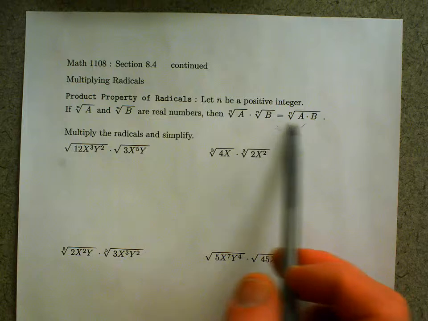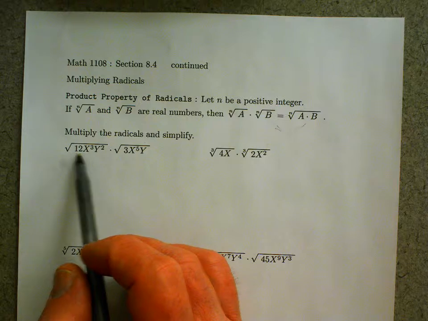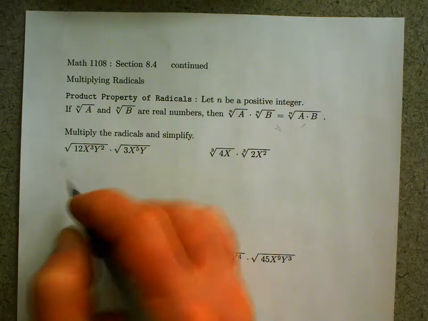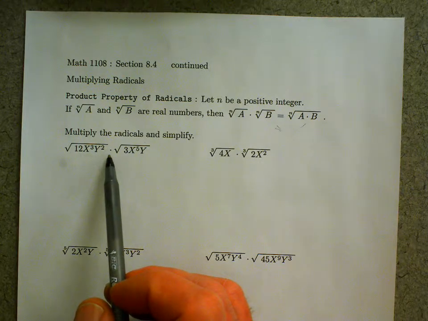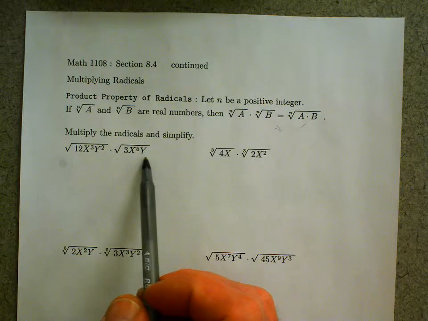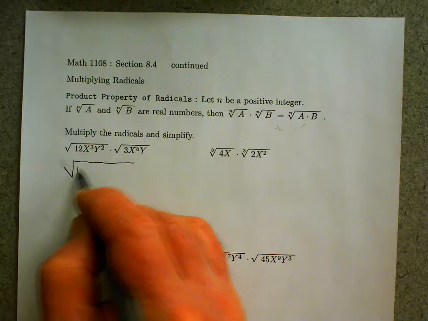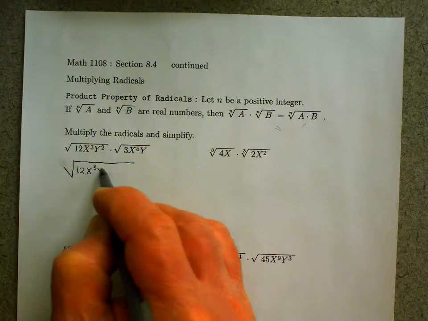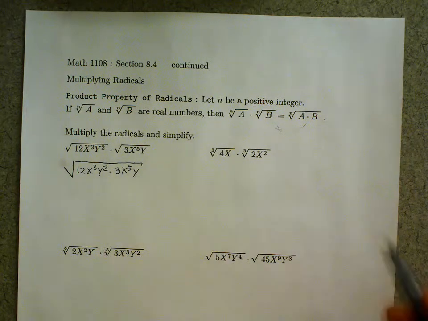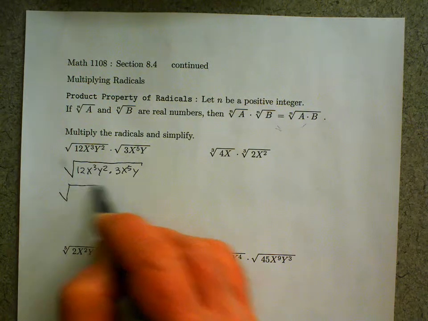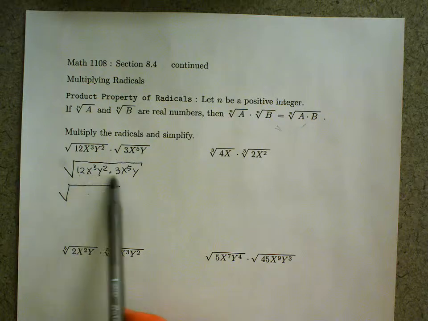Applying this property directly, write this as a single square root and multiply the radicands. This property says we can write the square root of 12x to the third y to the second times the square root of 3x to the fifth y as a single square root if we just multiply the radicands, 12x to the third y to the second times 3x to the fifth y. And then inside the square root, simplify the product. We can always rearrange the factors if you want.